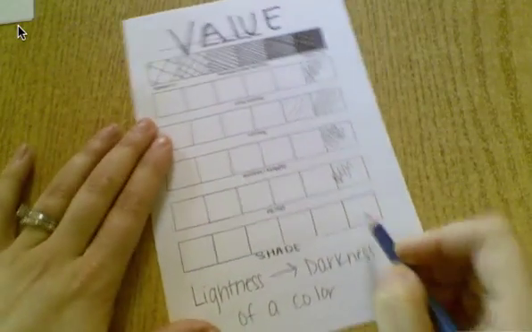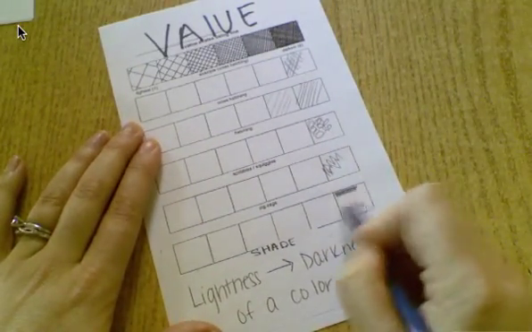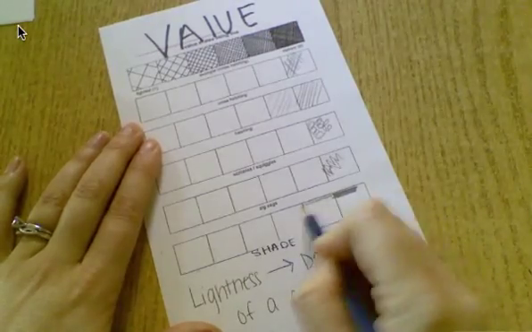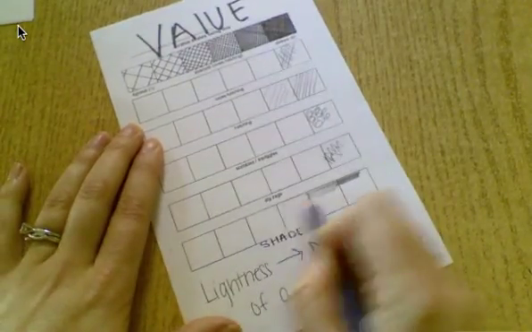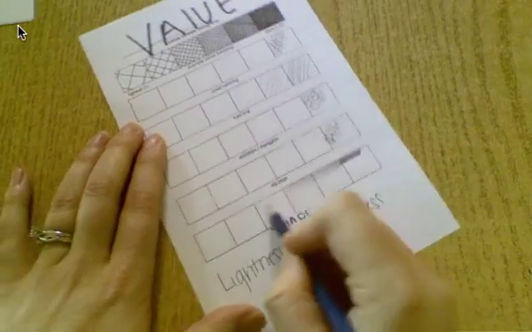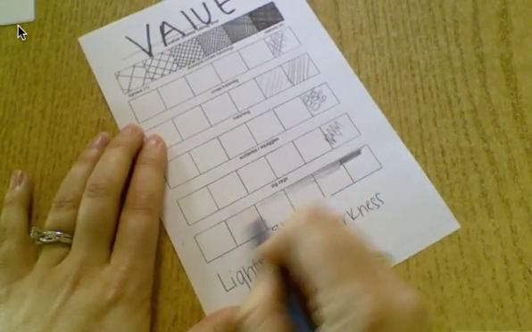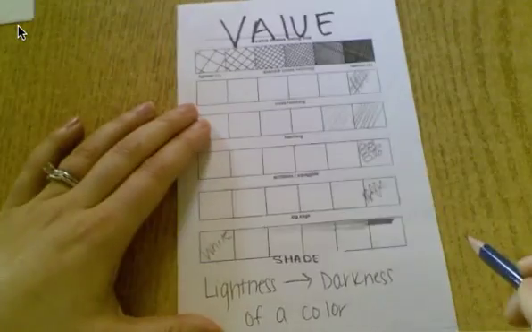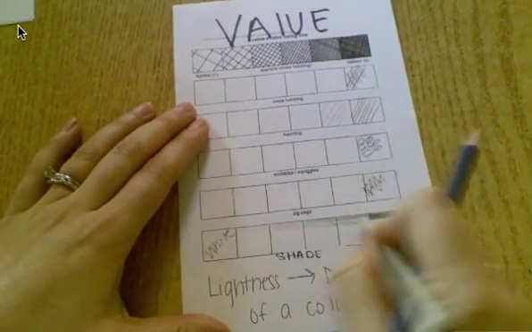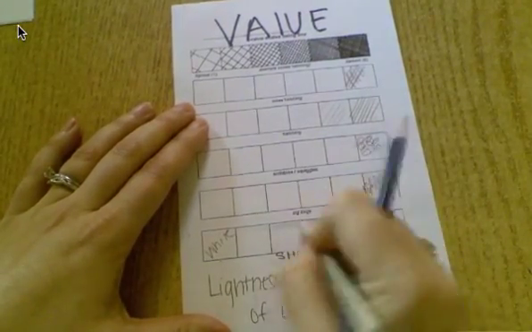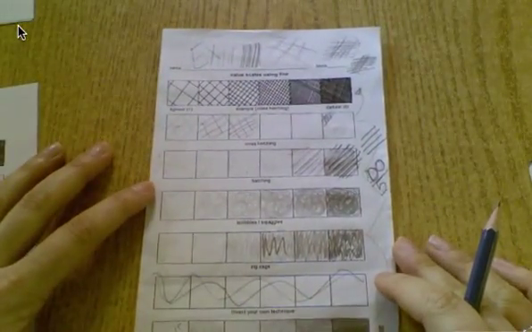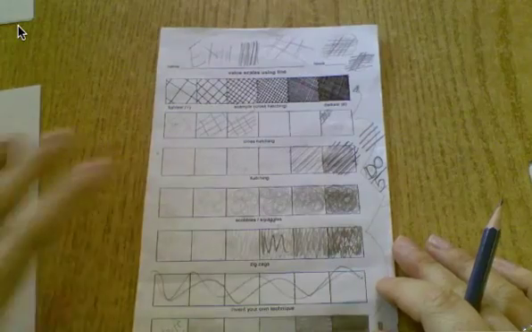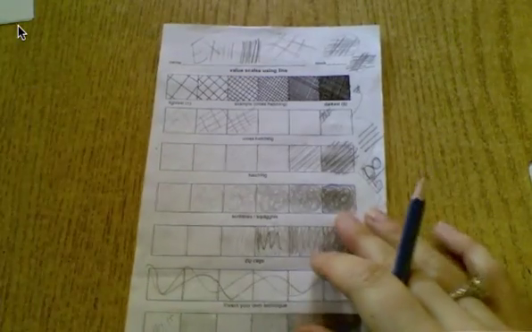And then you're going to shade it. So I'm going to press down hard, let up a little bit, let up even more, let up even more, and then I will leave this one white. Okay, I can use my blending stump on this part if I would like to use that as well. That's fine. So when everything is said and done, it will look like so. That is value. Both of these papers need to be glued down in your sketchbook and completed today.